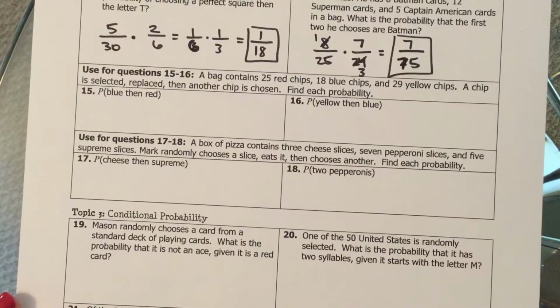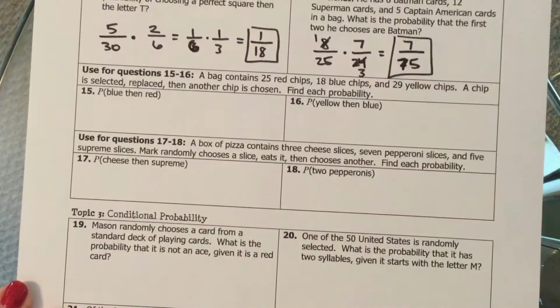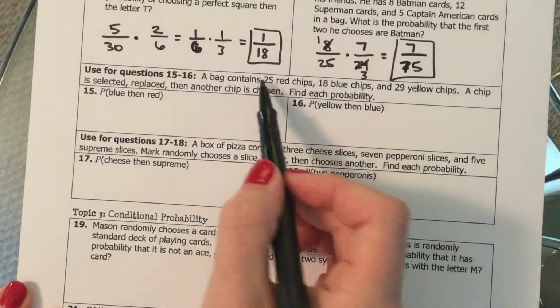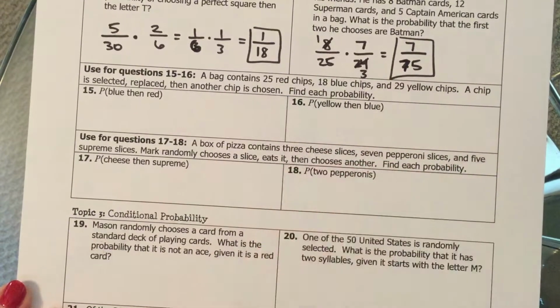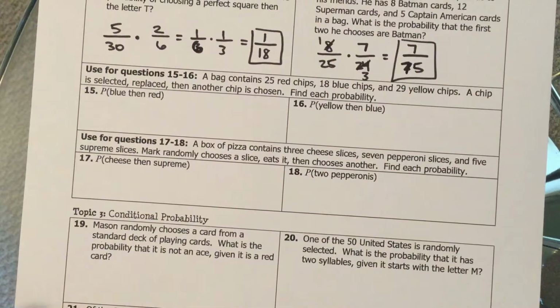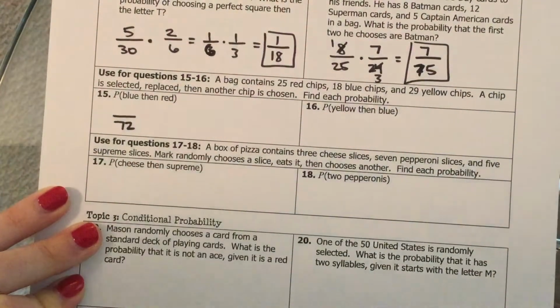Okay, questions 15 and 16. A bag has 25 red chips, 18 blue, and 29 yellow. So when you add those together, that ends up being 72. So we have 72 total. Chip is selected and replaced. That's important. All right, so a chip is selected and replaced. So every time you're working with 72 total. So 72, blue, then red.